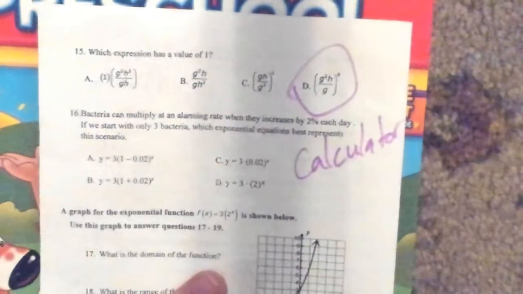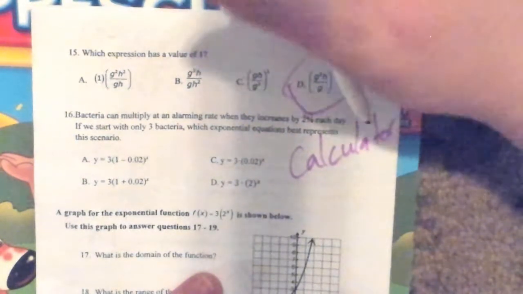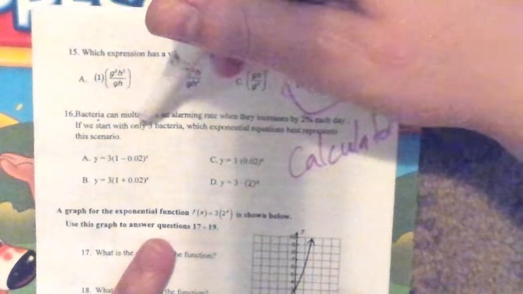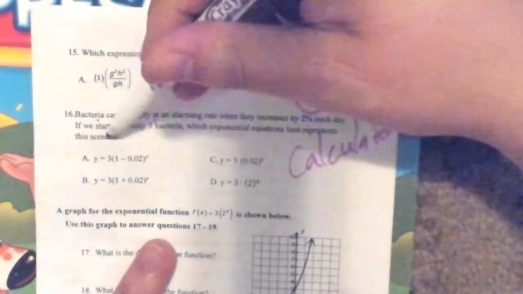I don't have a calculator at home, but you can see bacteria can multiply at an alarming rate when they increase by 2% each day. If we start with only 3 bacteria, which exponential equation best represents this scenario?